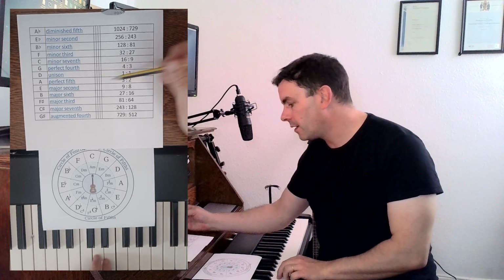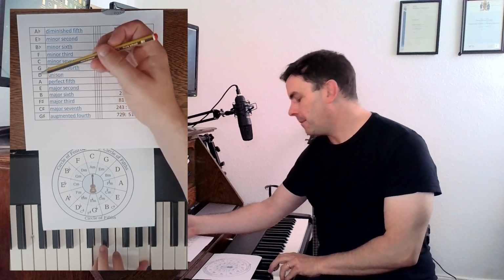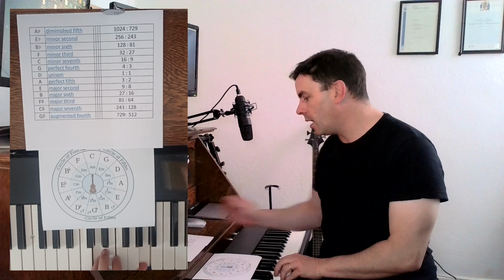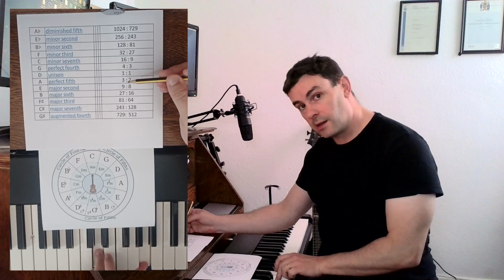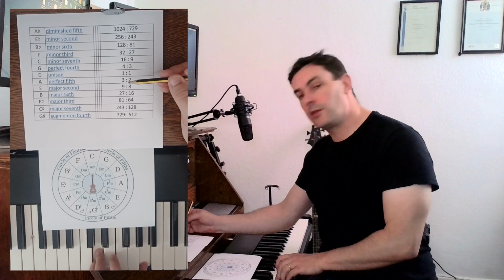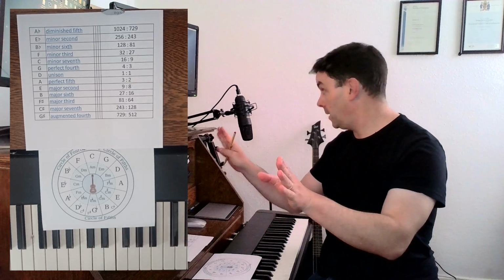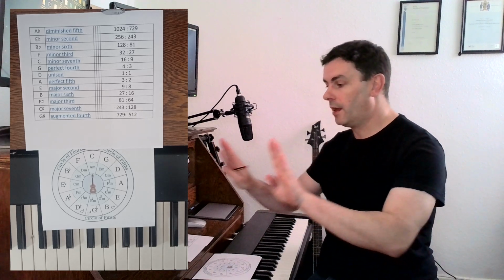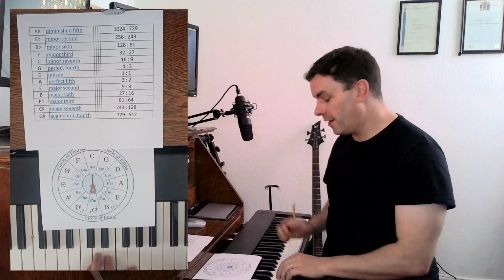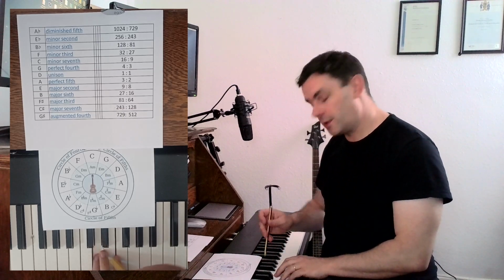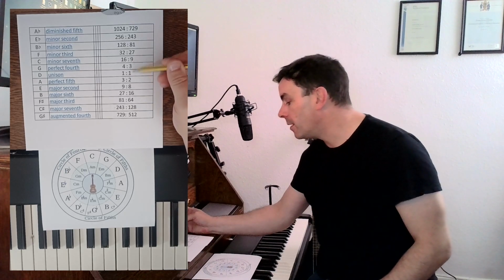Let's play a fifth. In this instance, it's D to A. That means that for every 2 vibrations that this note is doing, this one is doing 3 vibrations. So they're going out like that. The speakers themselves are going out like that, and then it's coming back, and then they're half, and then they come back together again. For every 2 vibrations, this one's doing 3 vibrations. If we go back the other way, perfect fourth.